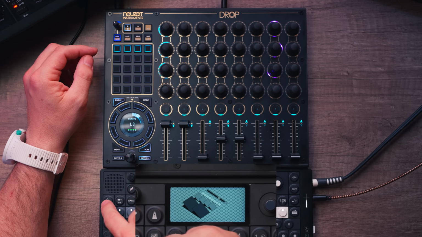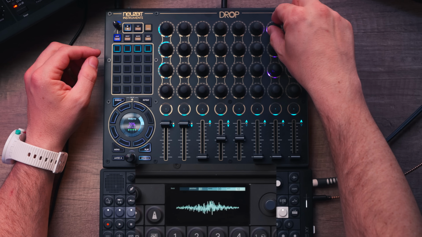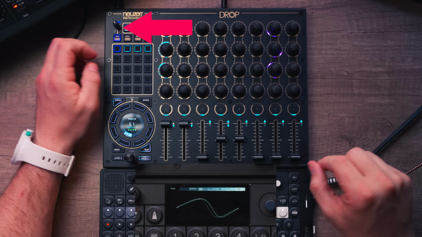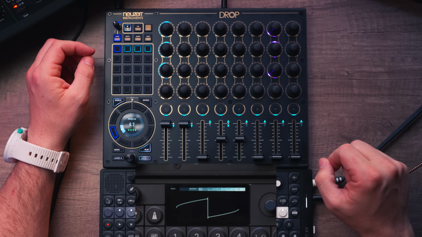Jumps are triggered by selecting a snapshot, and the time it takes for the transition to take place is controlled with this knob I mentioned before. That means that the jump from one snapshot to another can either be immediate, or you can stretch it out for a considerable while.